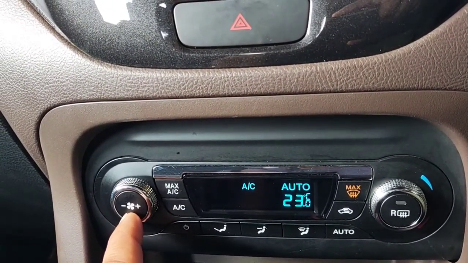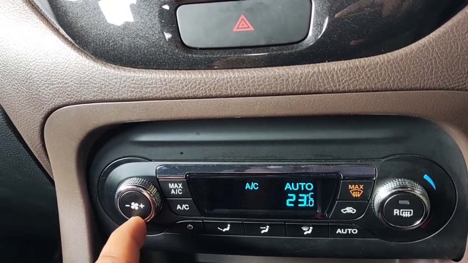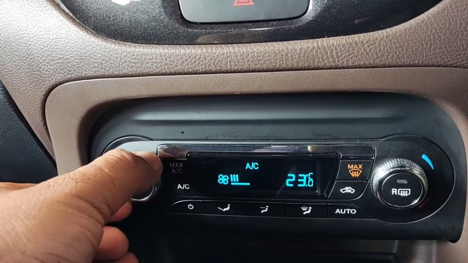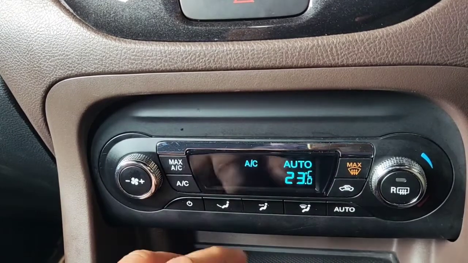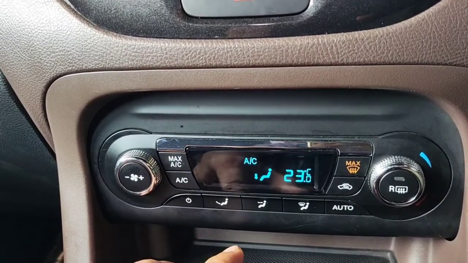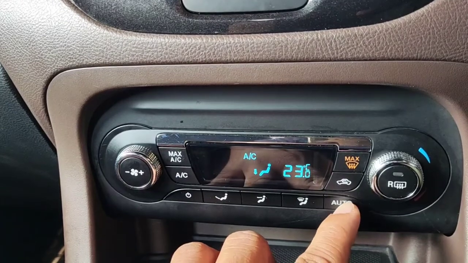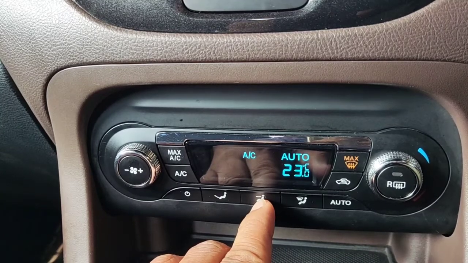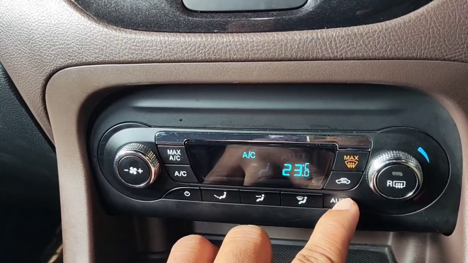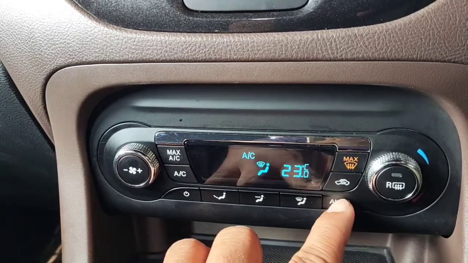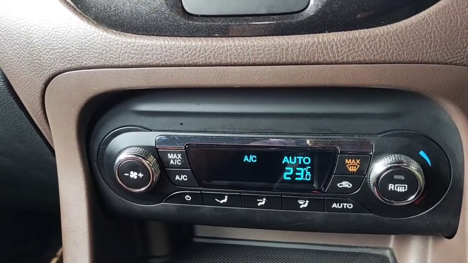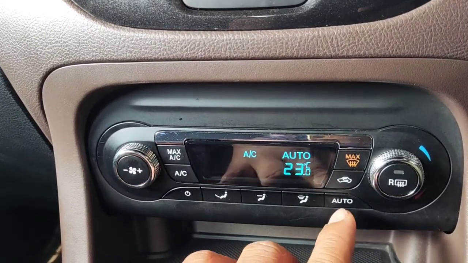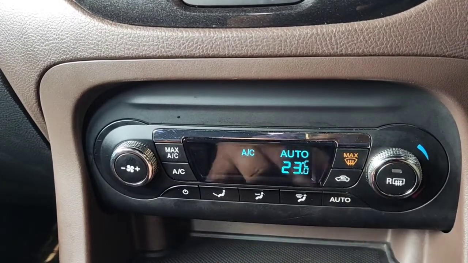For example, let me change the blower speed. Yes, the auto mode got cancelled. Similarly, if I press the mode button, leg mode or face mode button, or rear defroster button or recirculation button, the auto mode will get cancelled and it will change into semi-auto mode, where your automatic climate controlling will be disabled.